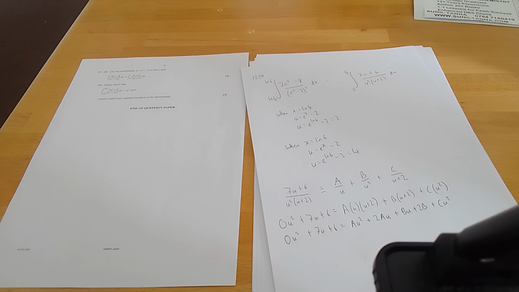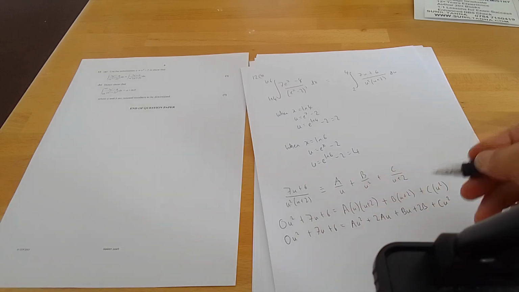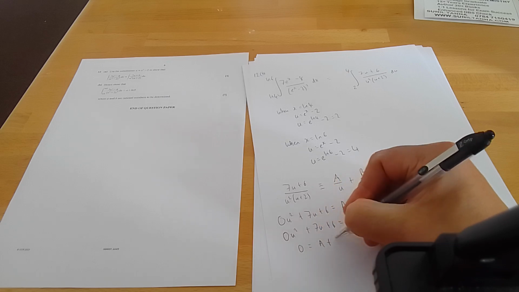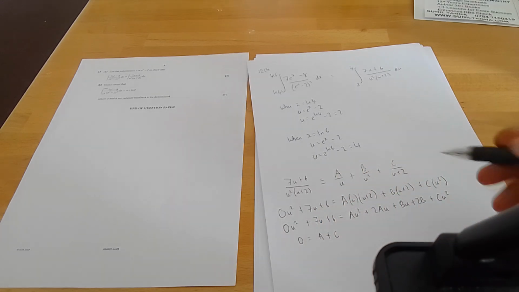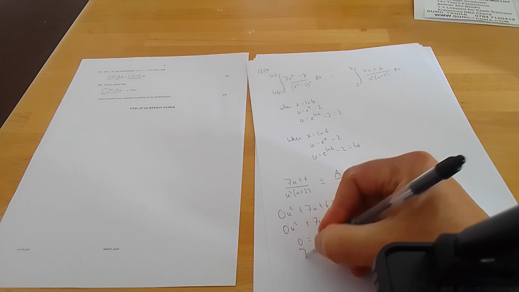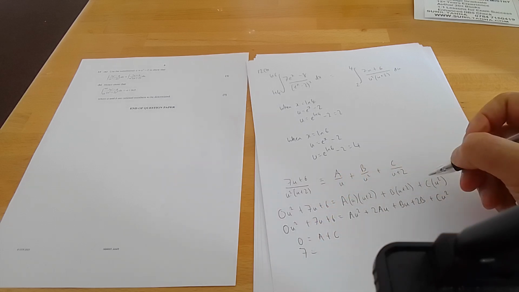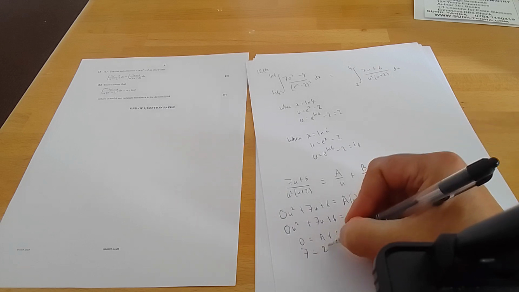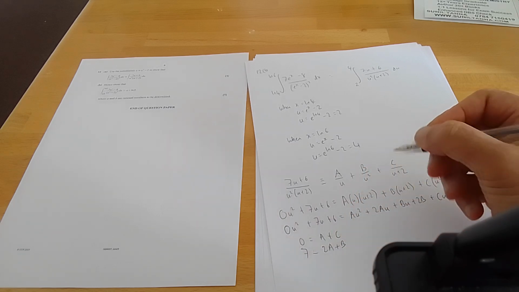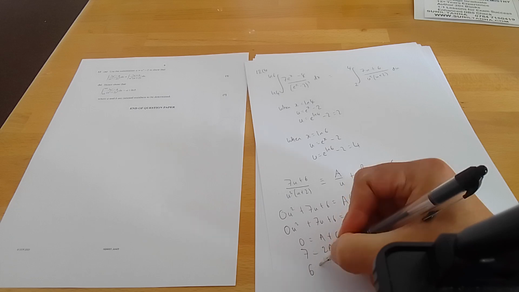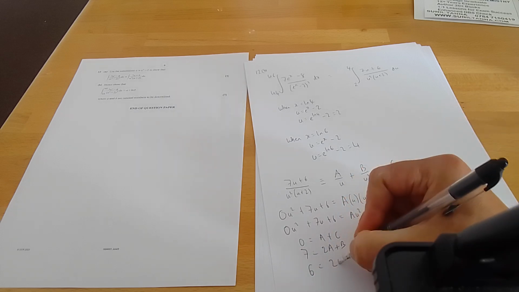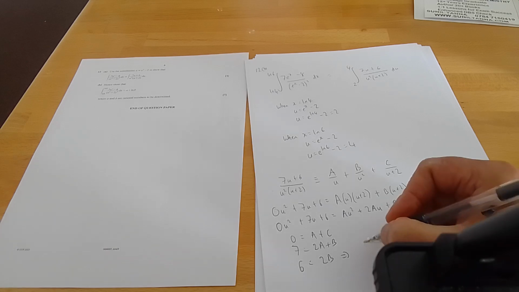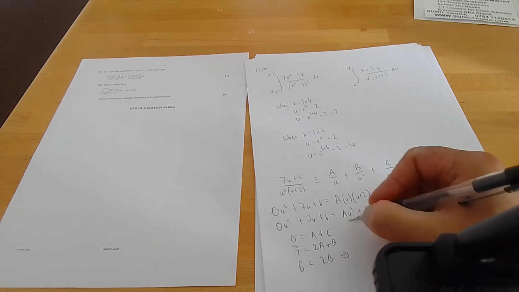And we can equate the coefficients here. So the u squared terms have to be the same, which is 0 is equal to a plus c. The u terms have to be the same, so 7 is equal to 2a plus b. And the constant term has to be the same: 6 is equal to 2b. So you can see from the bottom one that b has to be 3.